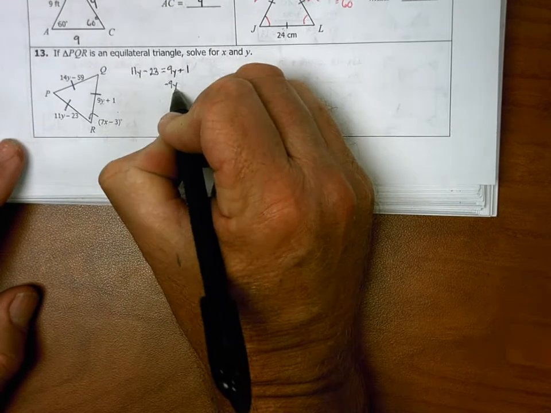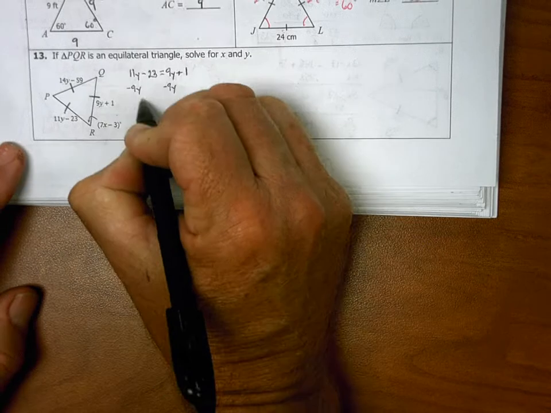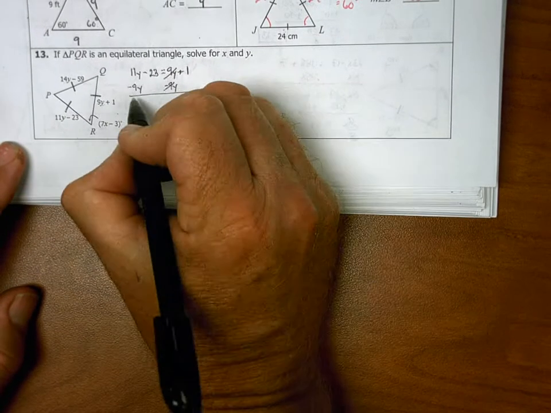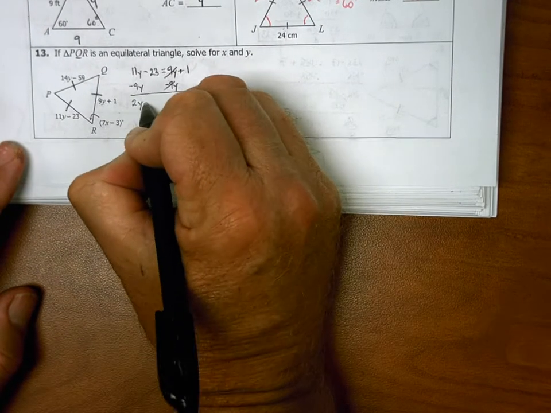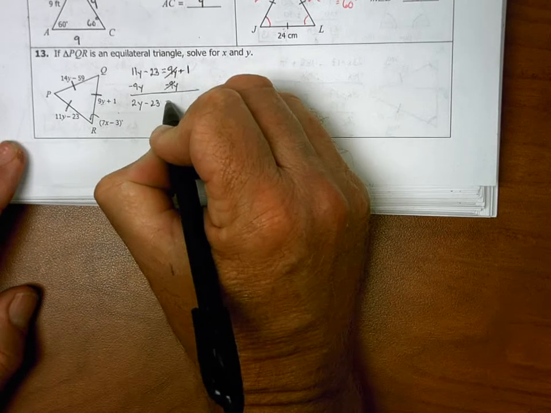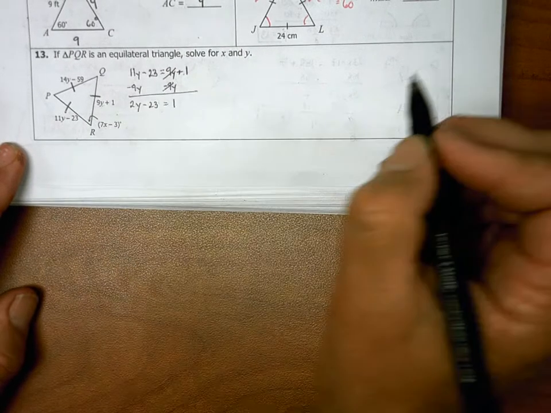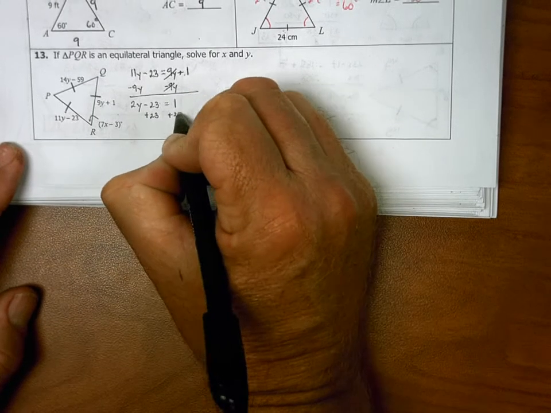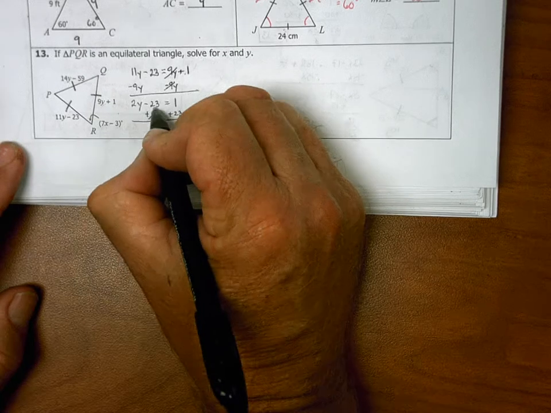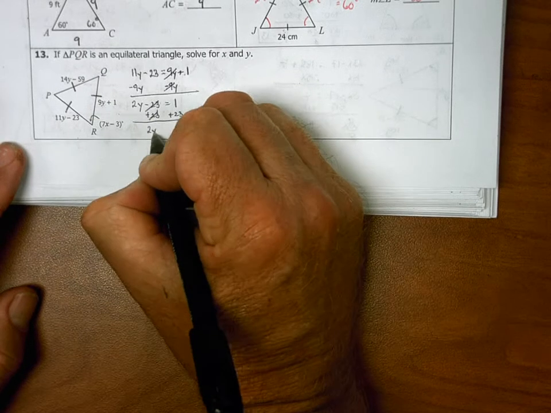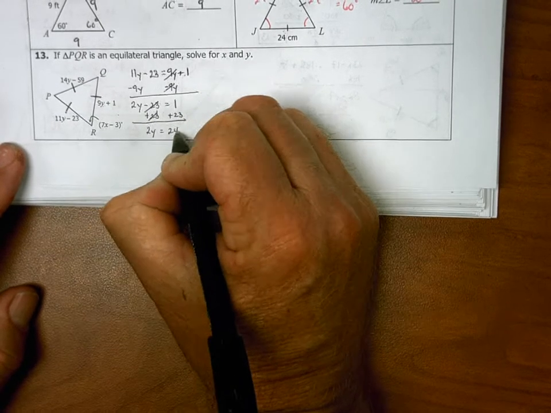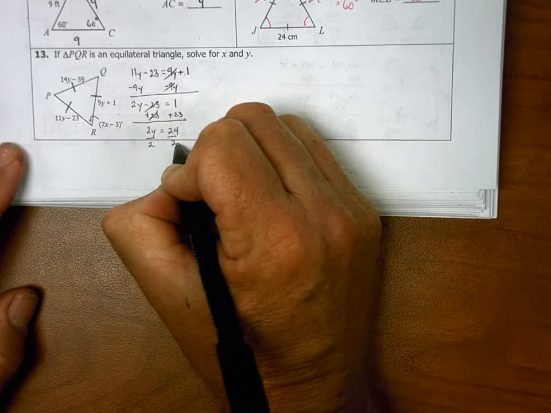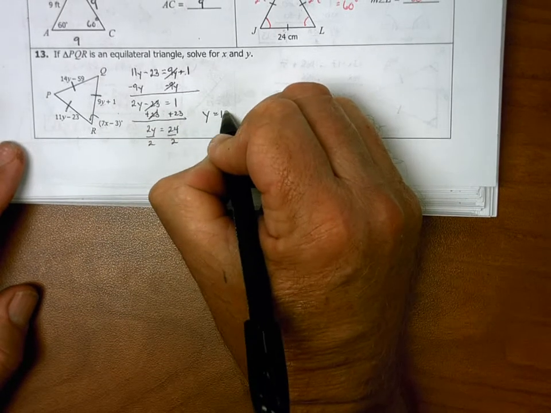Okay, so I'm going to use this to solve for y. Subtract 9y from both sides. The 9y's cancel. New equation is 2y minus 23 is equal to positive 1. Add 23 to both sides. That cancels out the 23's. New equation is 2y is equal to 24. We divide both sides by 2. y is equal to 12. Okay, so there's my answer for y.